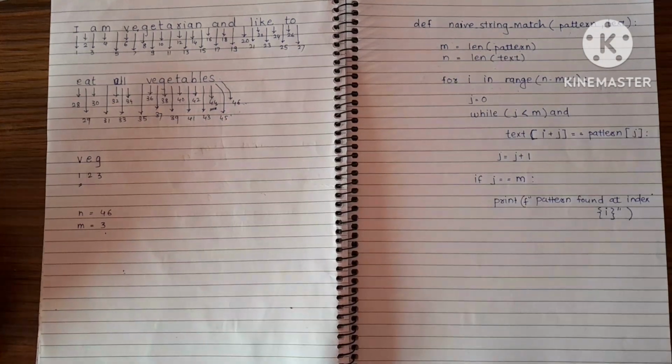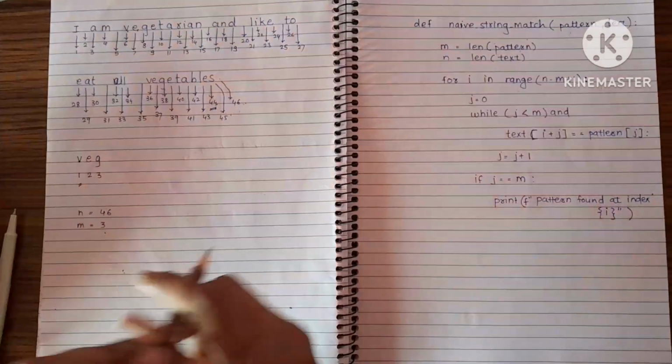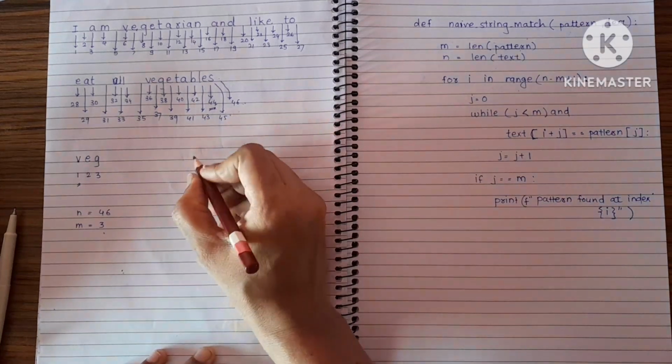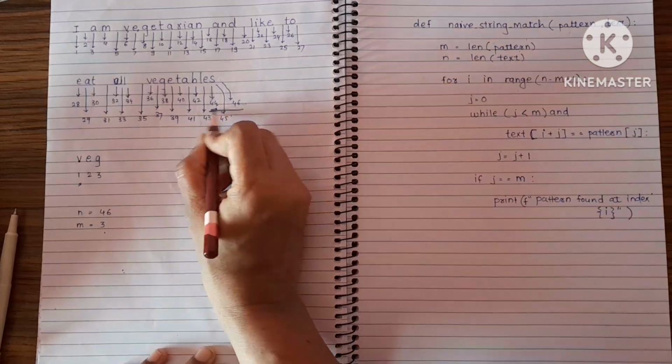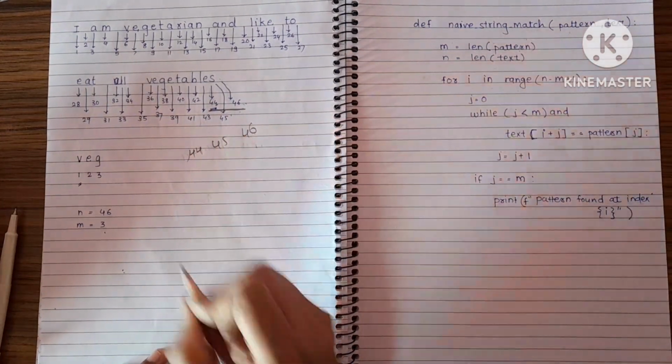Here we have 46 characters in the text and 3 in the pattern. So if the pattern is present at the end, then the last text window would start at position 44: 44, 45, 46.